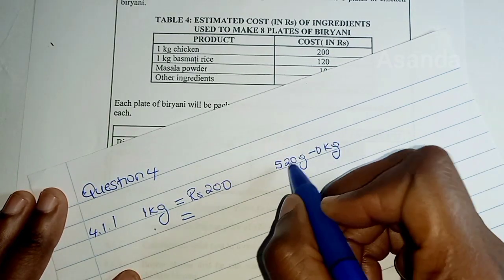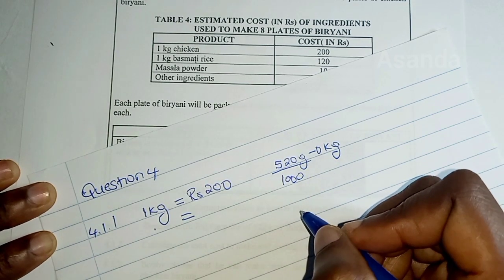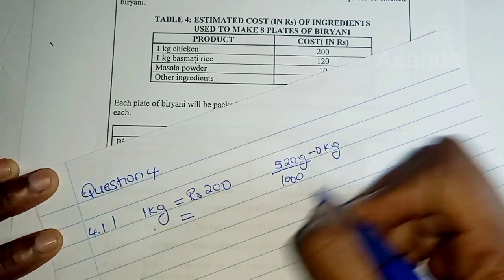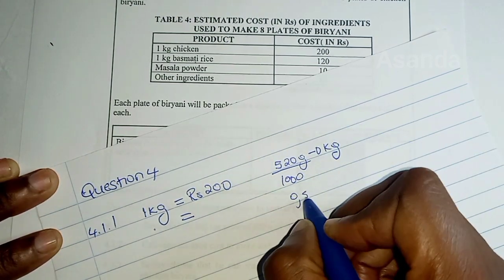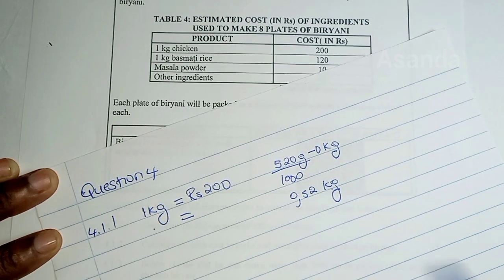Convert is the right word. Then I divide that by 1,000. I do have a video where I show you how to do this using King Henry died by drinking chocolate milk, so you can look at that if you're still confused here. Then it's 0.52 kilograms. It's no longer grams, it's now kilograms. So now I can use it over here.